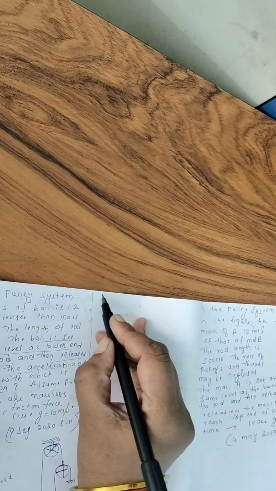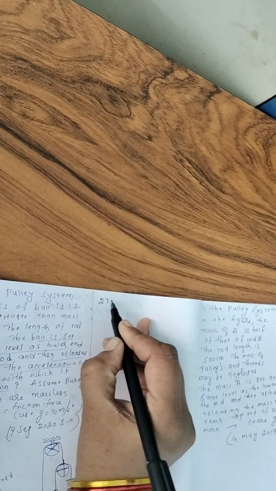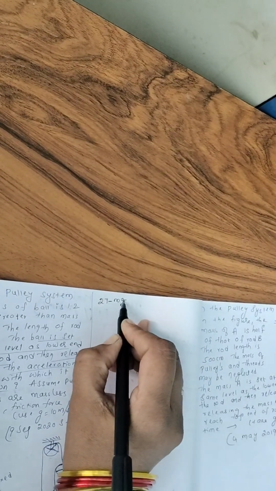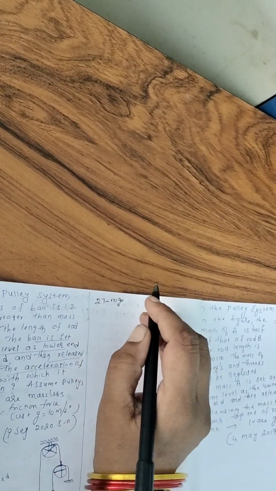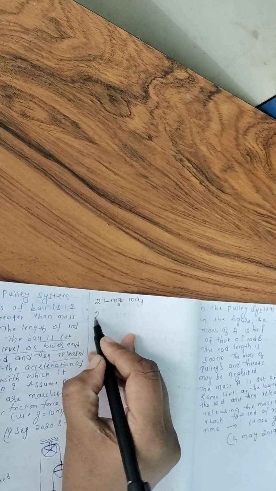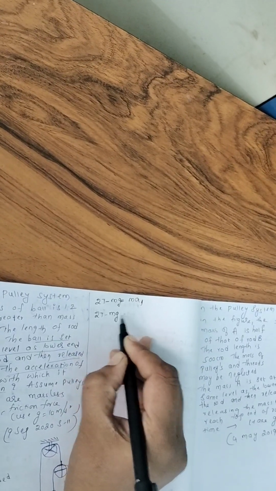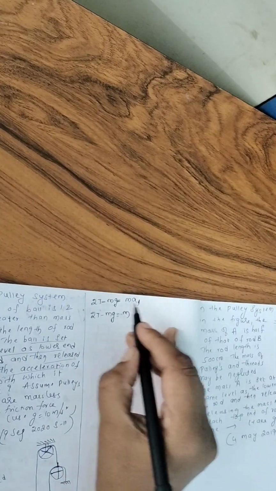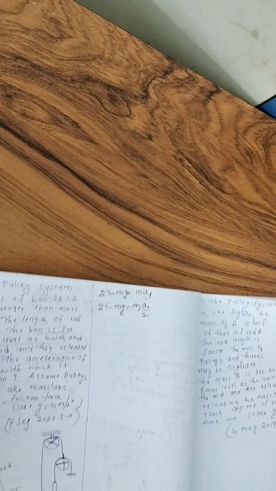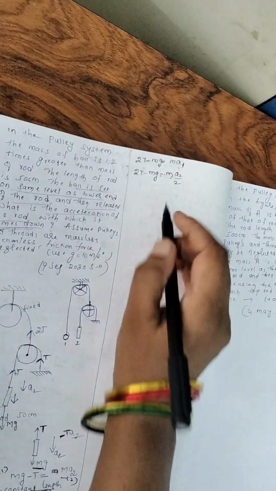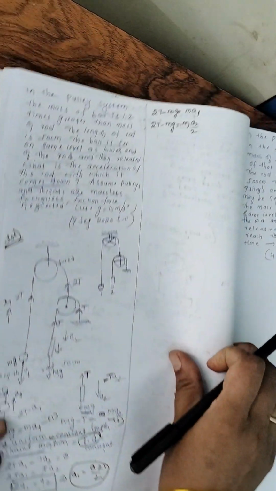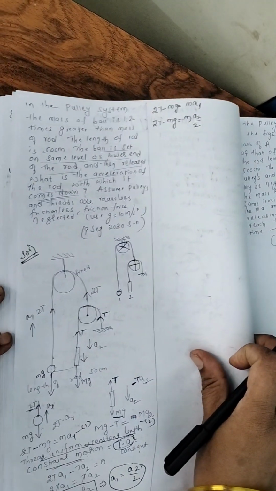What is equation 1, beta? 2T minus mg is equal to m A1. So 2T minus mg is equal to m, in place of A1, I kept A2 by 2. A2 by 2.